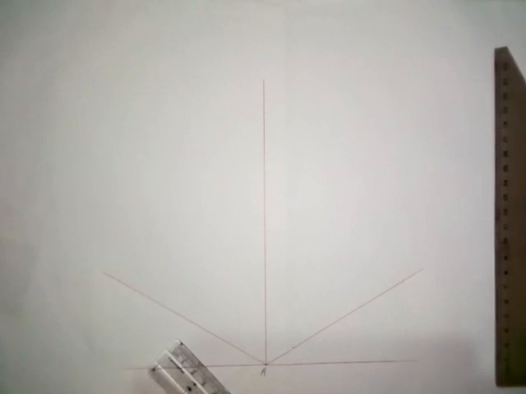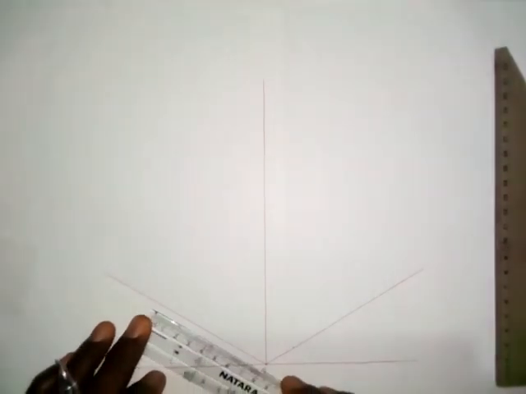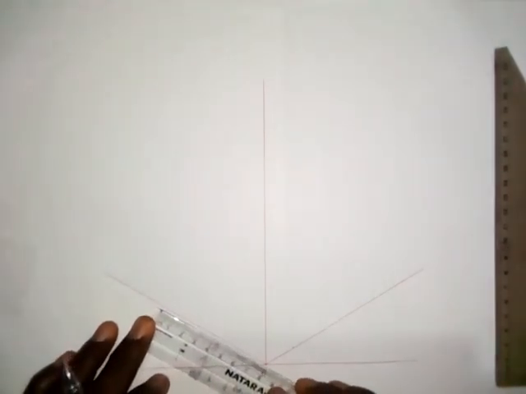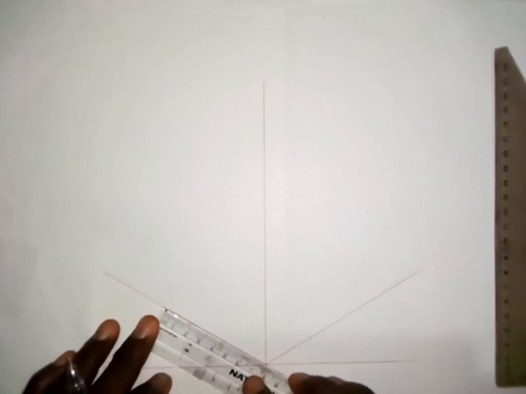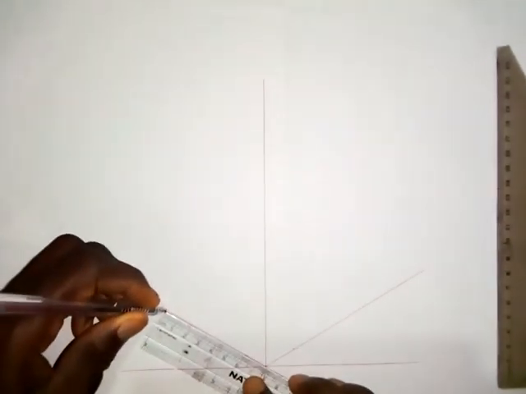So 26 times 2 will give us 52. Okay, no, we take a measurement of 76 millimeters from here. So this is 76 millimeters.